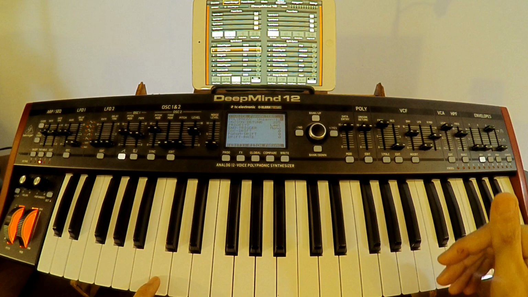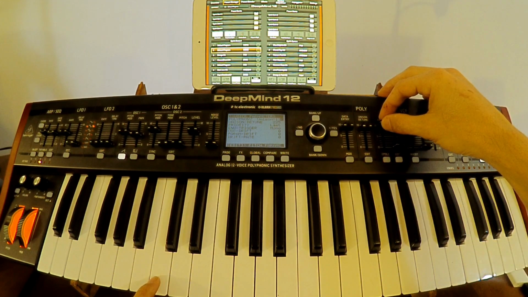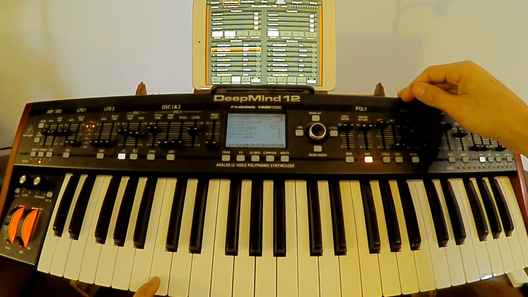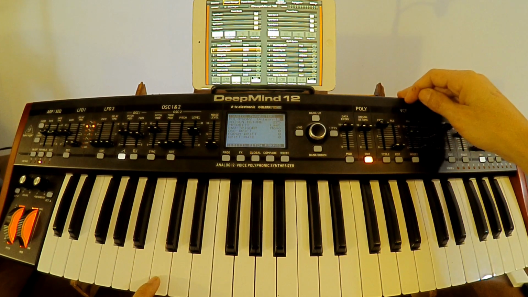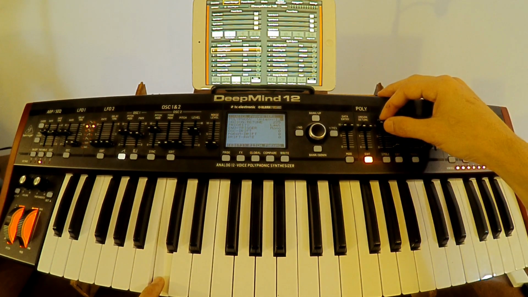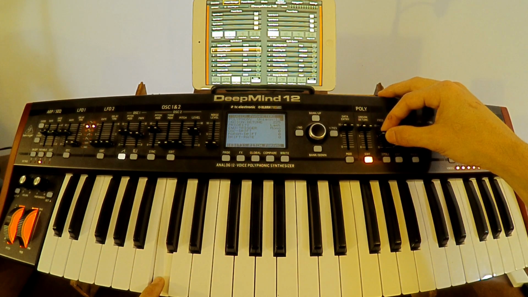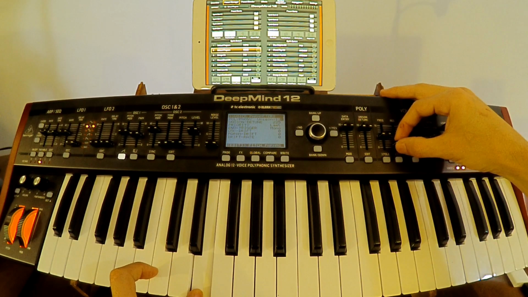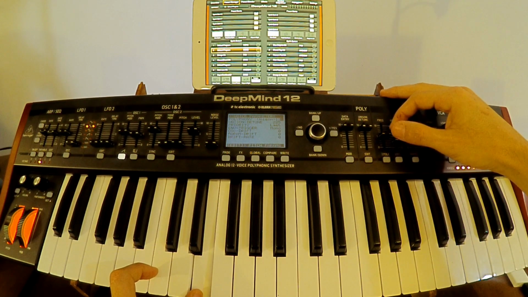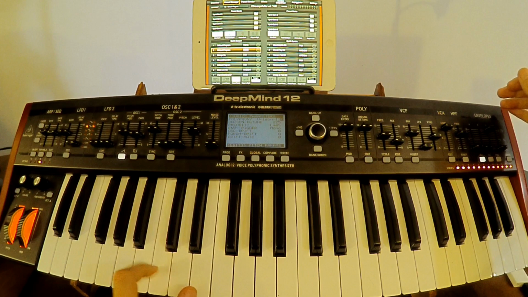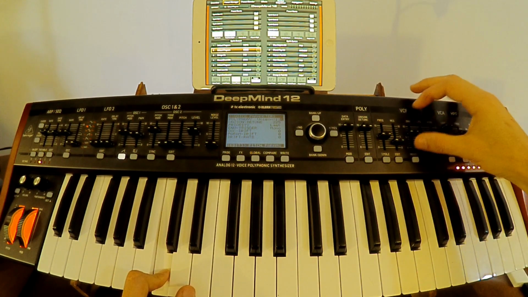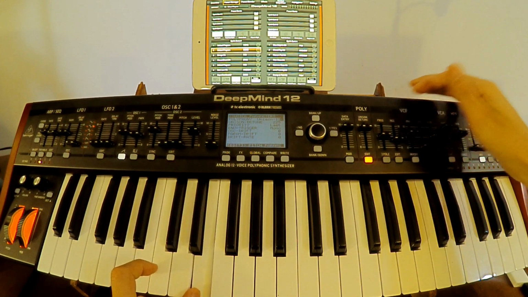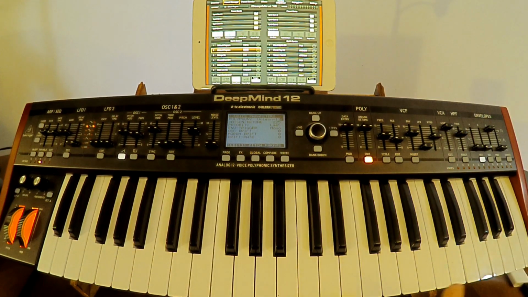Now when you bring that in with the filter, you start to get some really cool harmonics and then a little bit of resonance. Okay, so there's a couple of my favorite features.